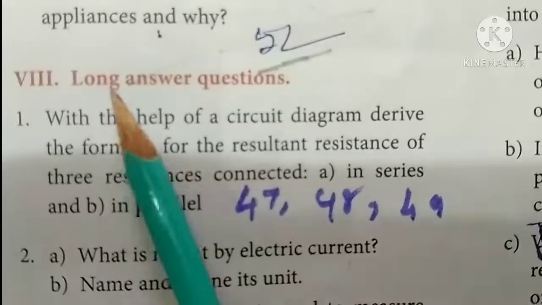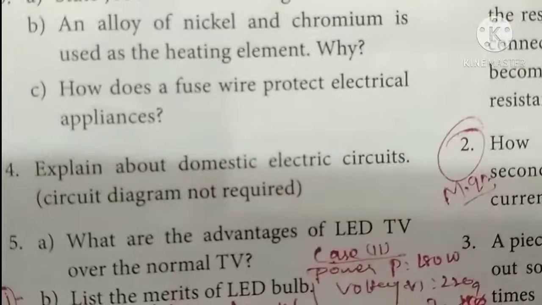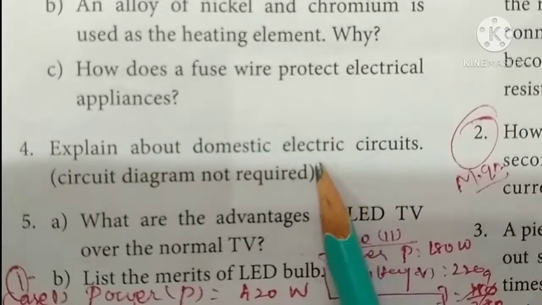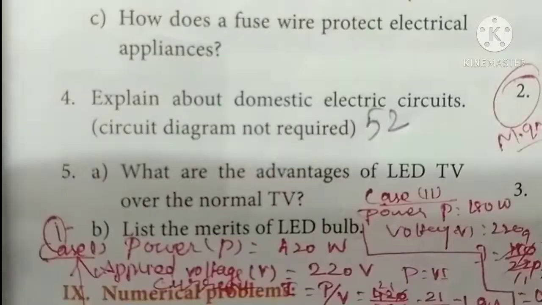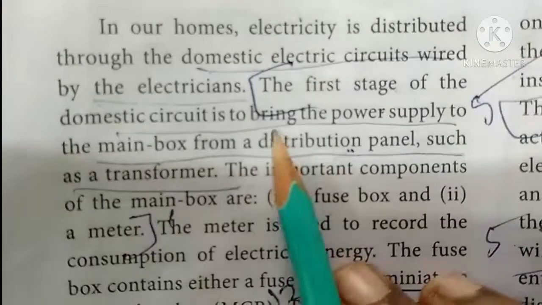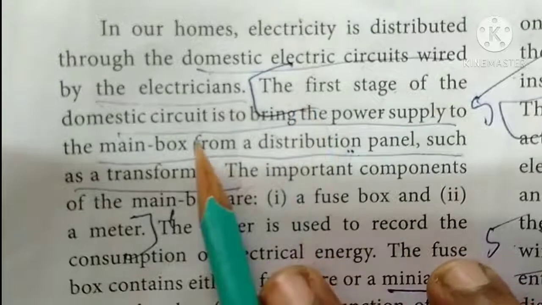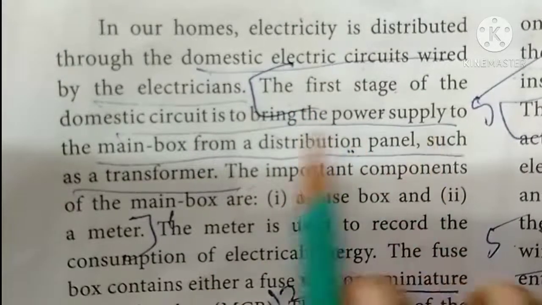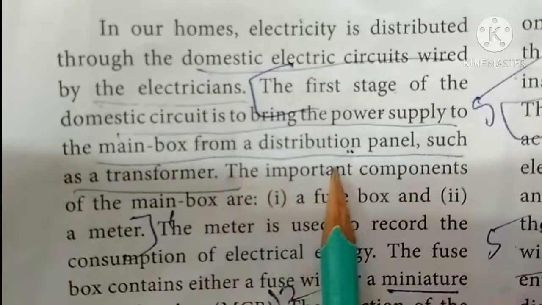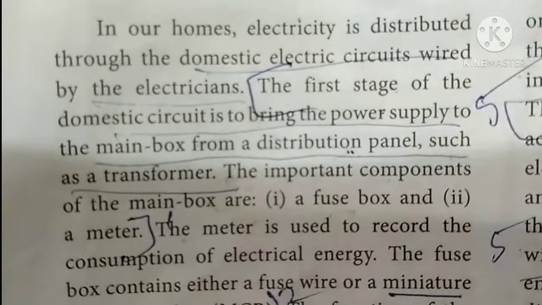Next question, Roman letter 8, long answer, 7 mark question. The fourth question: explain about the domestic electric circuit. Page number 52. Here on this page, third line: the first stage of the domestic circuit is to bring the power supply to the main box from a distributing panel, such as the transformer. The important components of the main box are the fuse box and the meter.